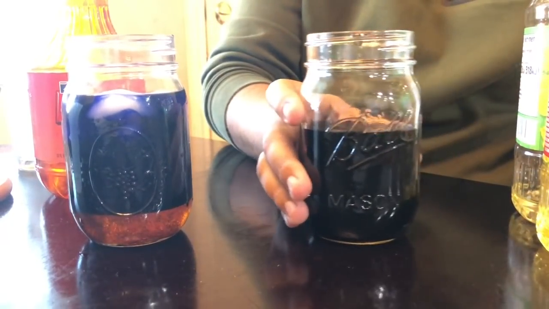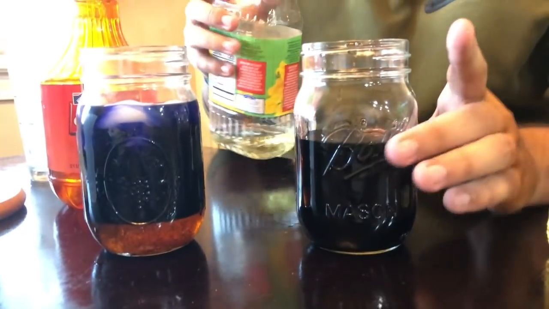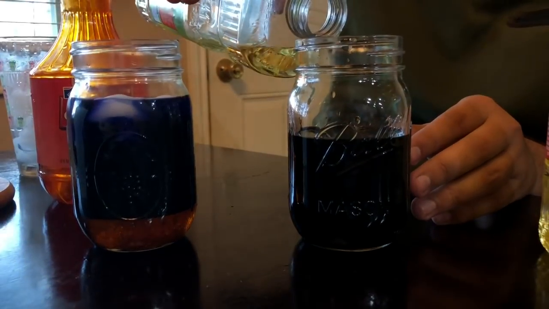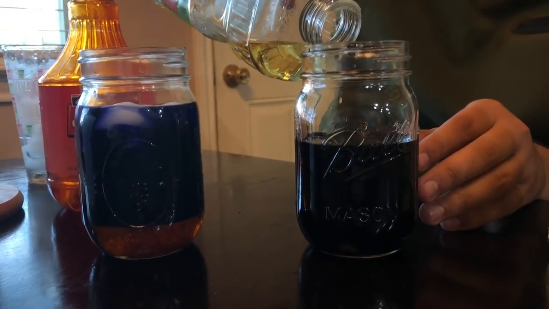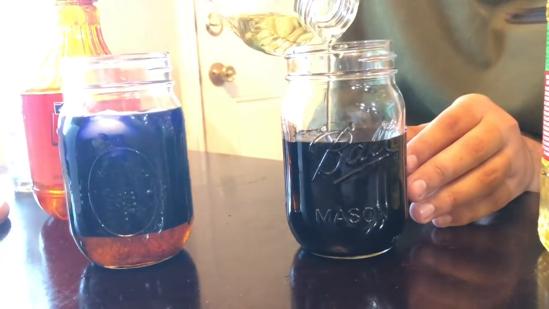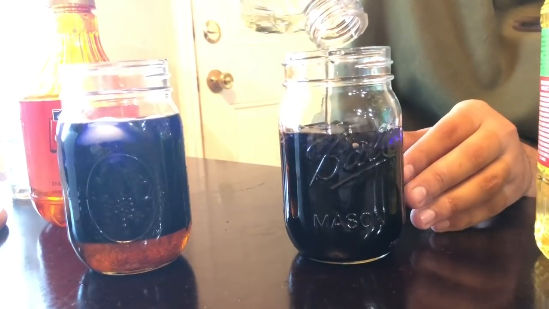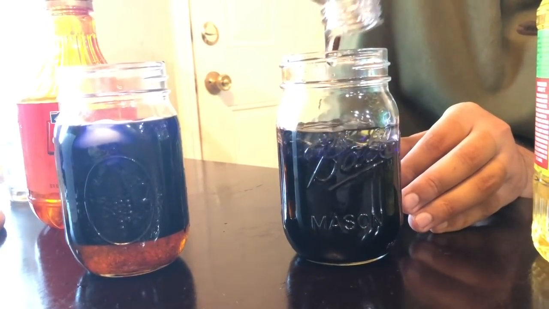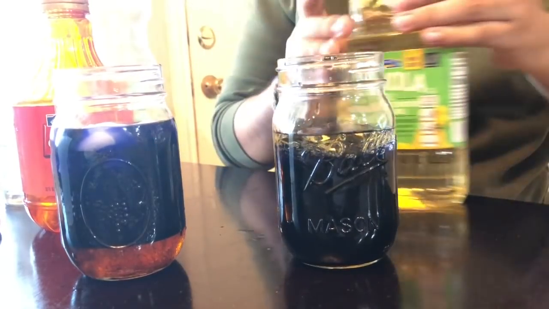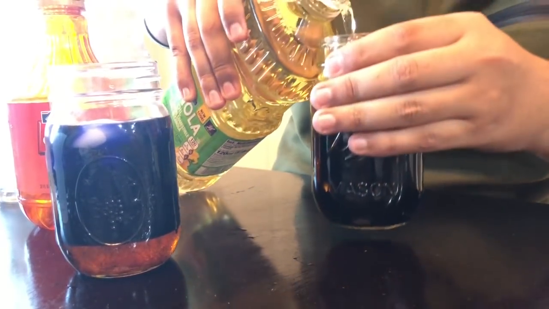Now let's try something with this other beaker of water. So it's regular water, like I said, but now I'm adding normal vegetable oil, cooking oil, what your parents probably use to cook. I'll put in some more. Lift it up so I don't make a mess.